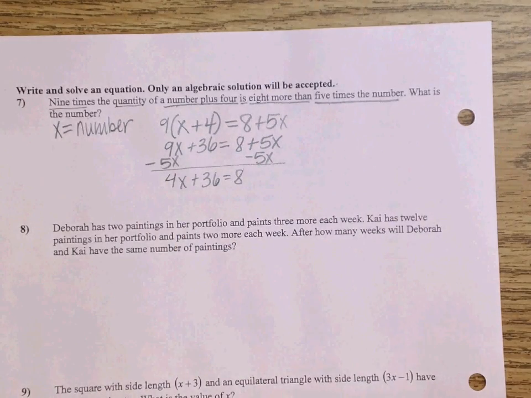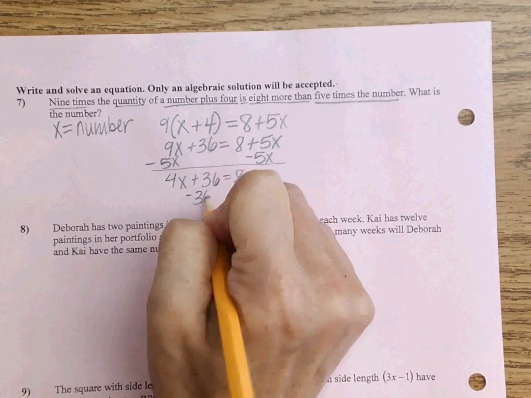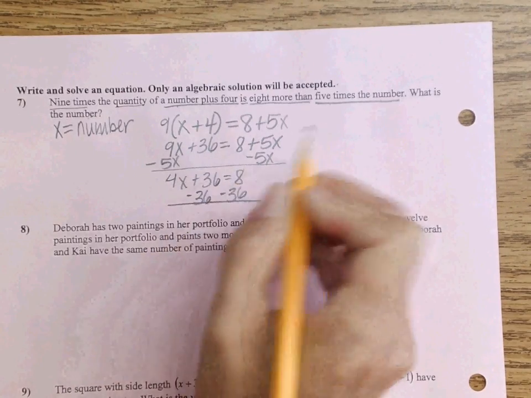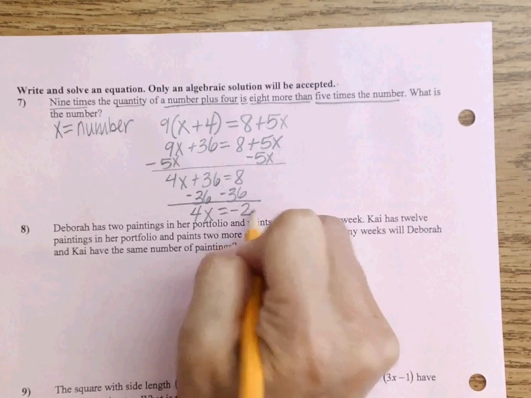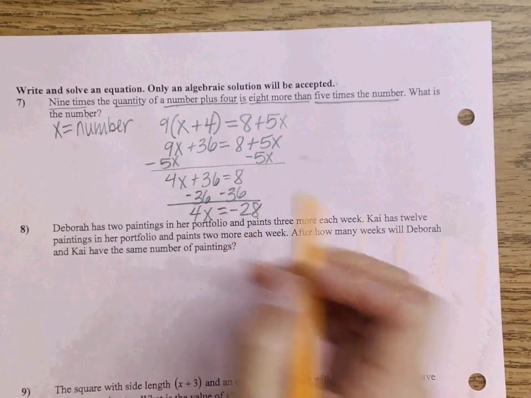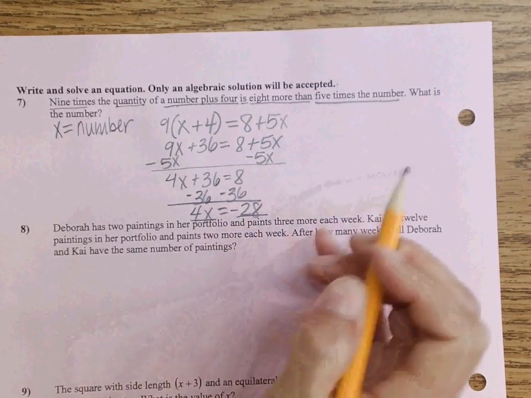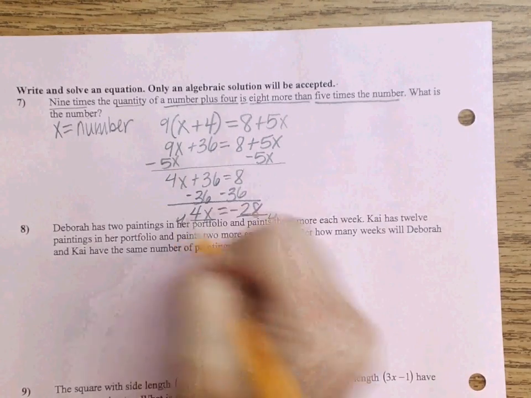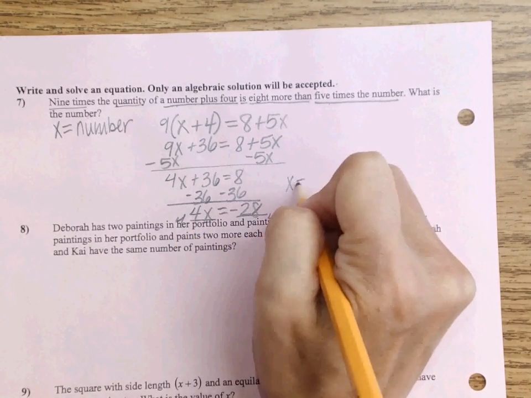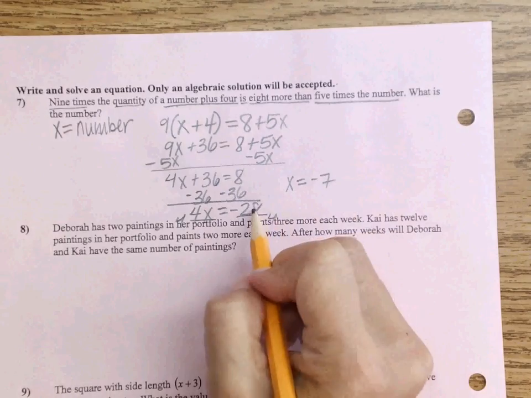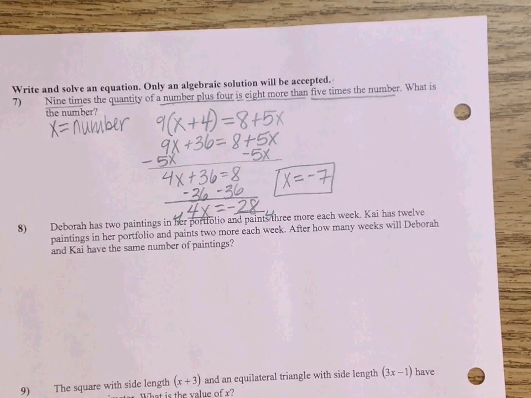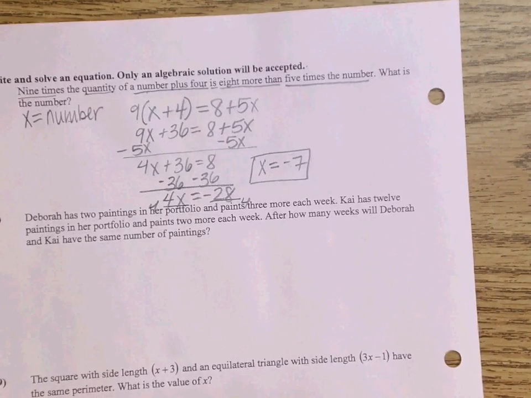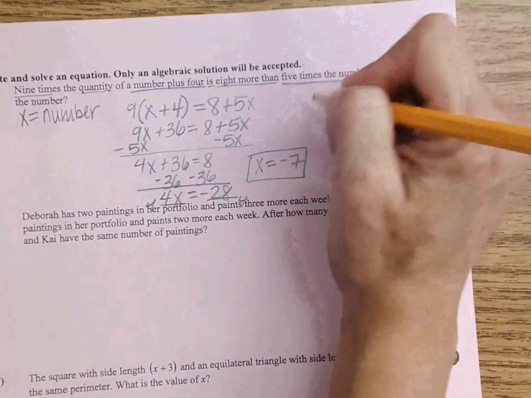Now all of my constants to the same side. So I'm going to subtract 36 from both sides. I now have 4x is equal to negative 28. Now I'm going to divide both sides by 4. And so I find that x is equal to negative 7. So negative 28 divided by 4 is negative 7. We're going to write a sentence to answer this. The sentence is simple. The number is negative 7.